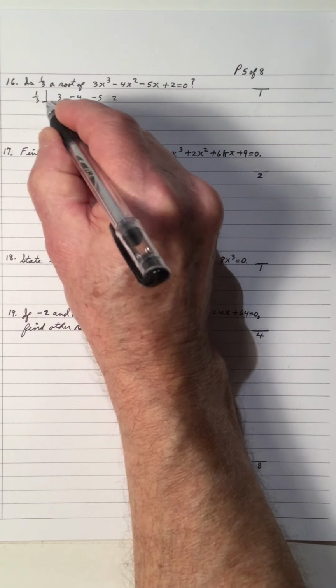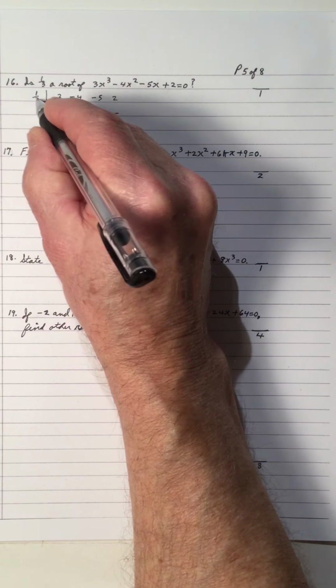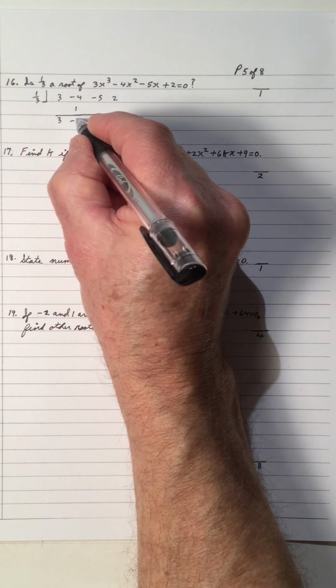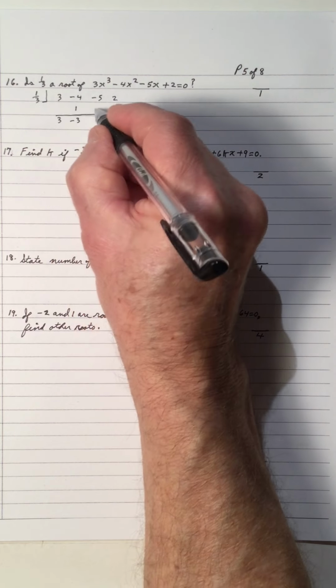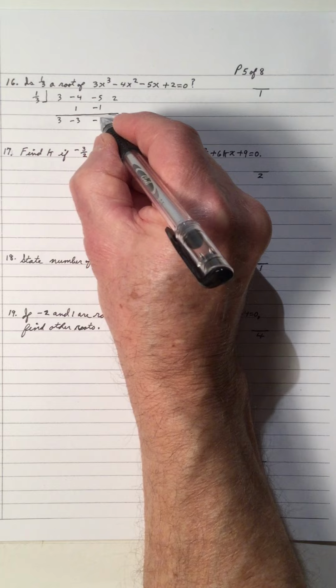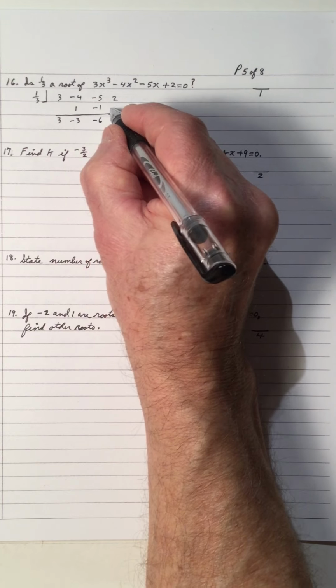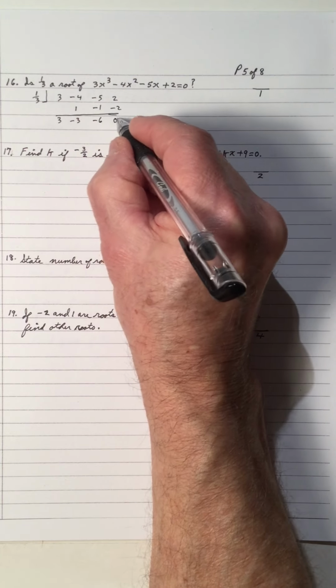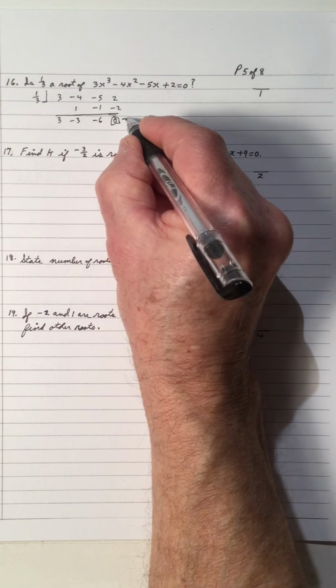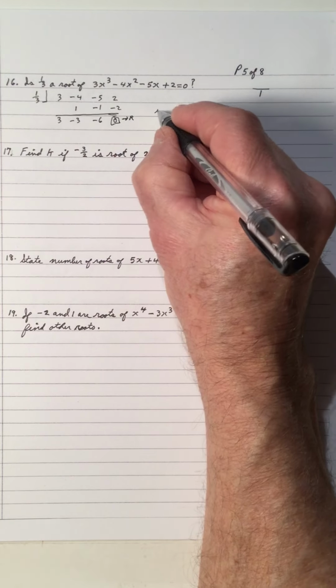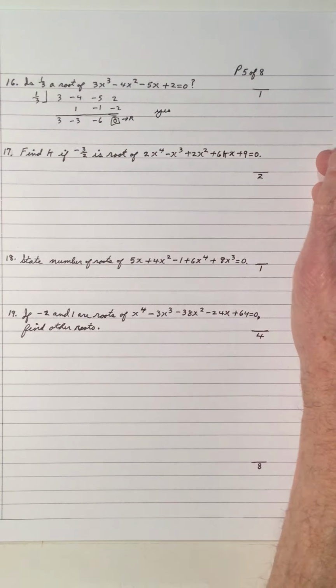So bring down your 3, multiply. 1/3 times 3 is 1, add, negative 3. 1/3 of negative 3 is negative 1, add, negative 6. 1/3 of negative 6 is negative 2, I got a 0. So my remainder is 0, so 1/3, yes, is a root. Give yourself a mark.